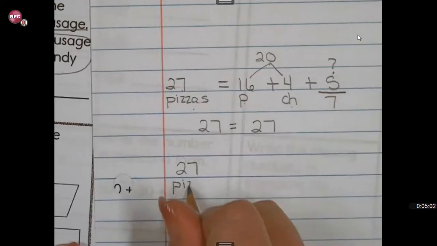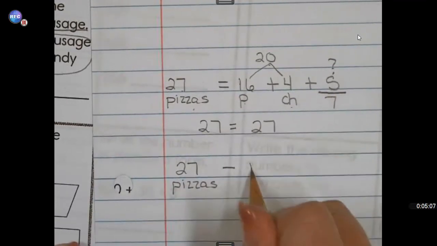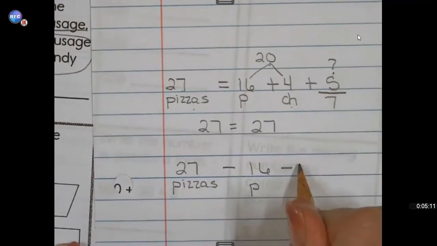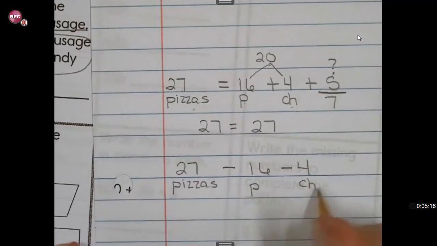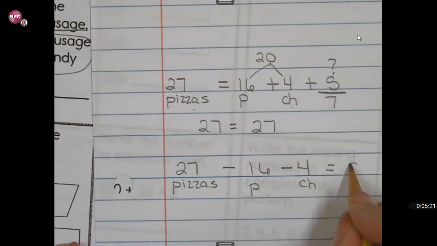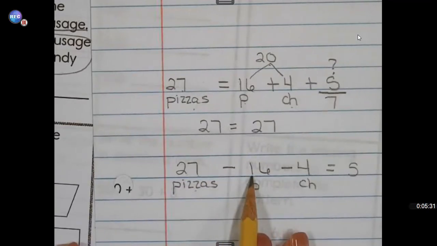Now, another way that we could look at thinking about solving this is we could take 27 total pizzas, subtract the 16 that are going to be pepperoni, subtract the 4 that are going to be cheese, and that should give us what's left of the pizzas that are going to be sausage. So if I take 27 and I subtract 10, that would be 17.